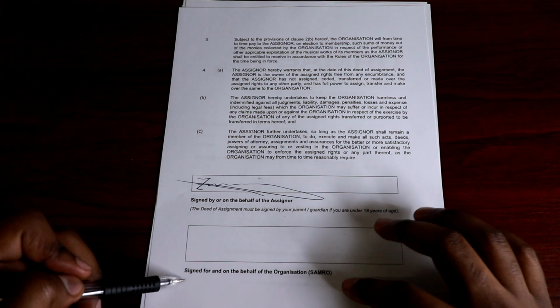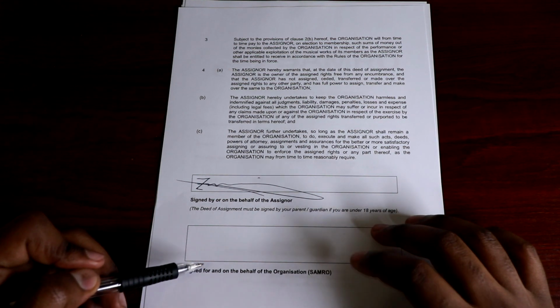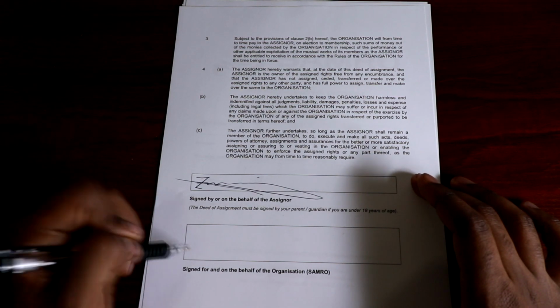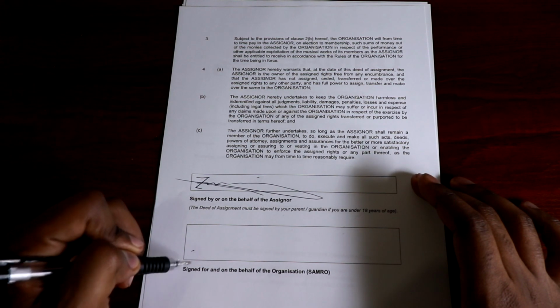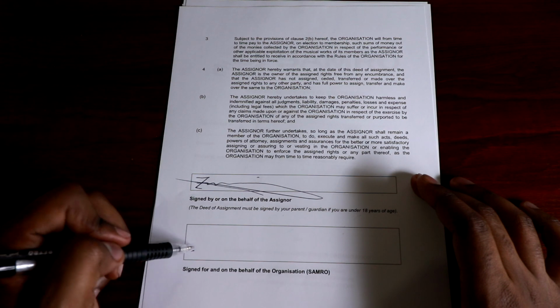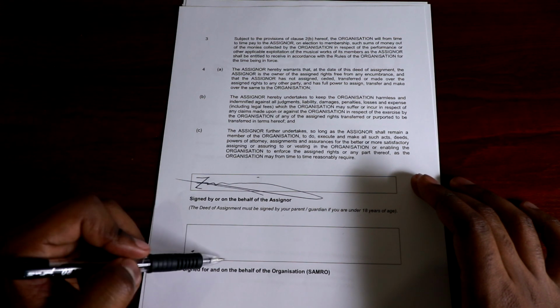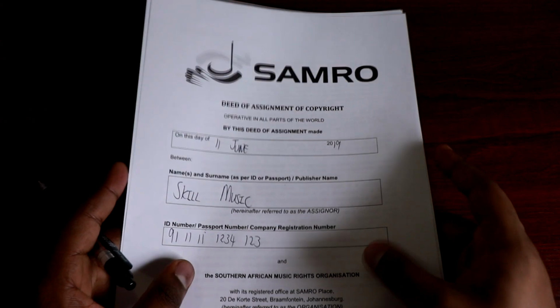And then over here, sign for on the behalf of organization SAMRO. You leave this open. The person that you send the forms to must sign this. And if she tells you that she cannot sign it, then you have to get a witness, and then the witness will sign it off for you. That's the deed of assignment form filled out.